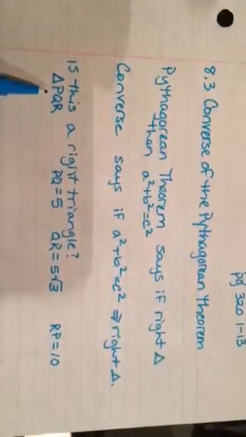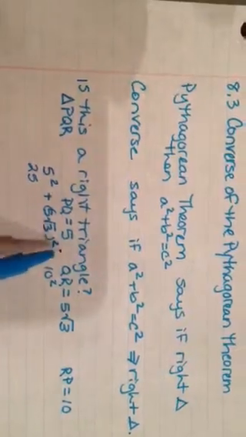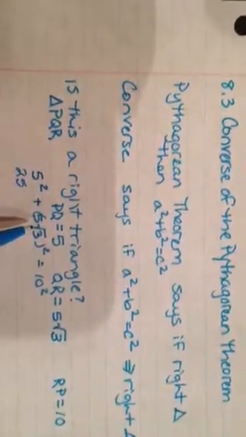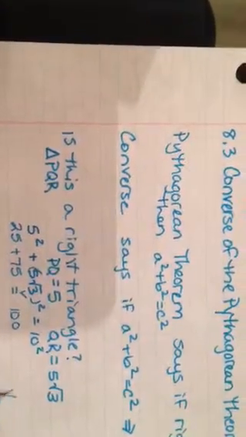Is this a right triangle? Well, I have PQ, I have QR, and I have RP. So I'm going to take 5 squared plus 5 times the square root of 3 squared and see if it equals 10 squared. Well, 5 squared is 25. 5 times the square root of 3 squared: what's 5 times 5? Square root of 3 times square root of 3 is 3. 25 times 3 is 75. What's 10 squared? 100. And these are equal. So because these are equal, then yes, this is a right triangle.